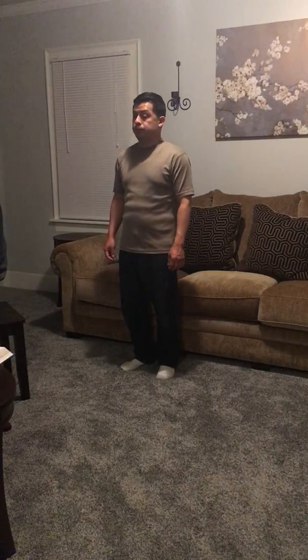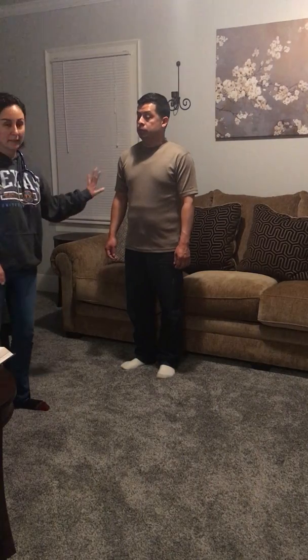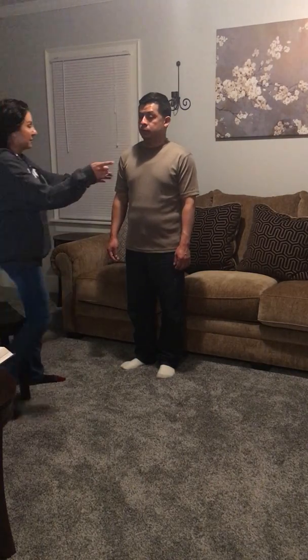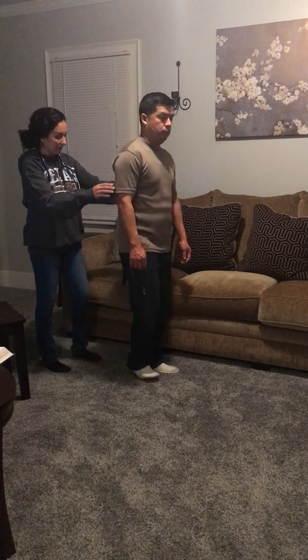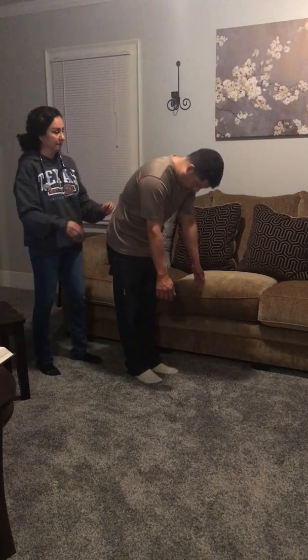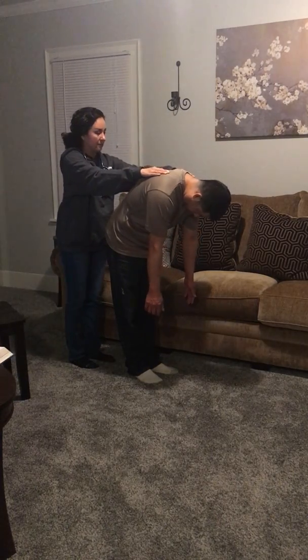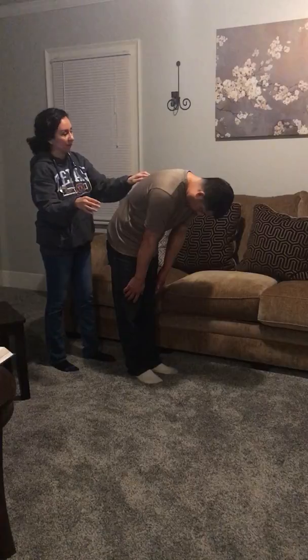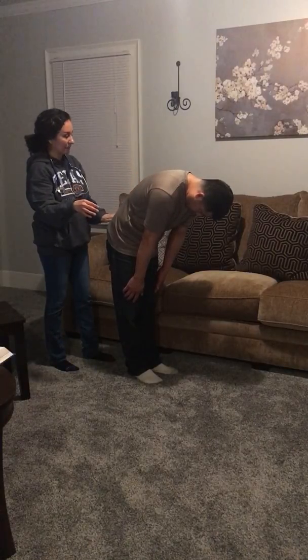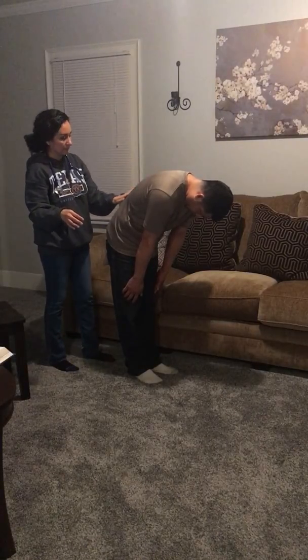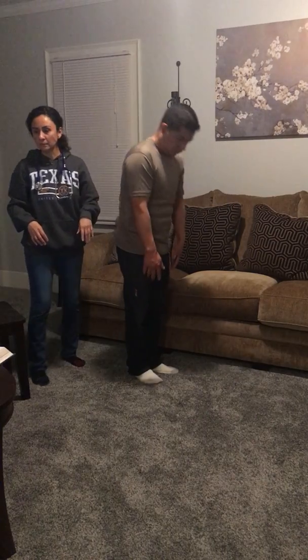Now I'm going to inspect his spine. I'm going to ask you to turn this way and go ahead and bend at the waist a little bit more. I'm assessing the spine, the curvature of his spine, making sure it's nice and straight. Okay, you can stand up.